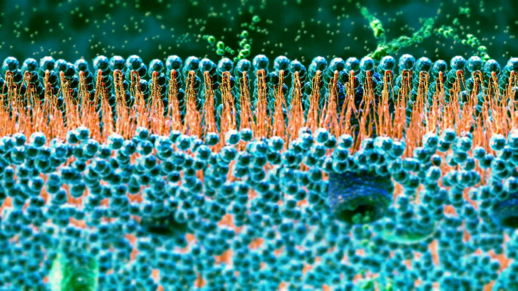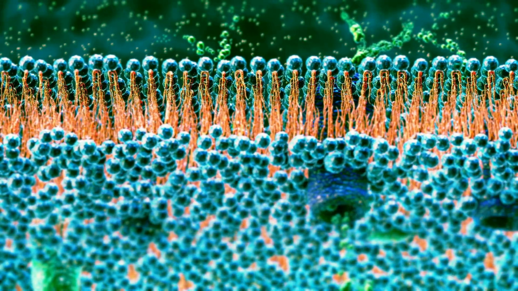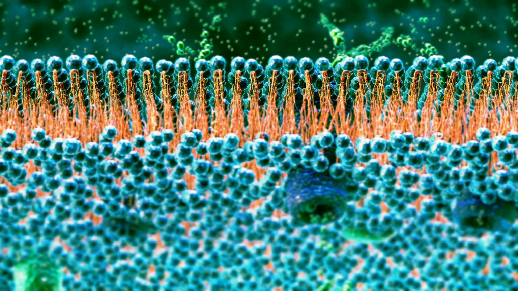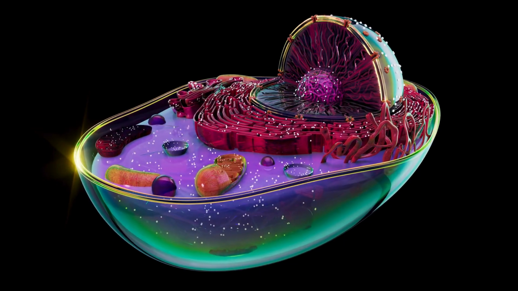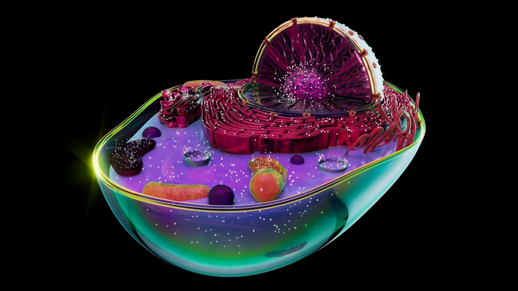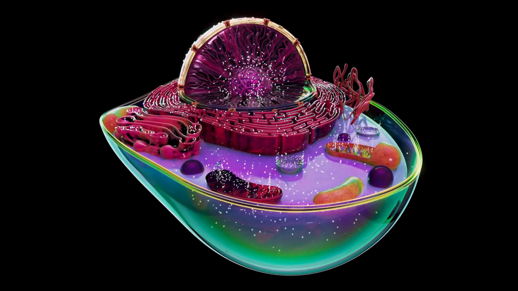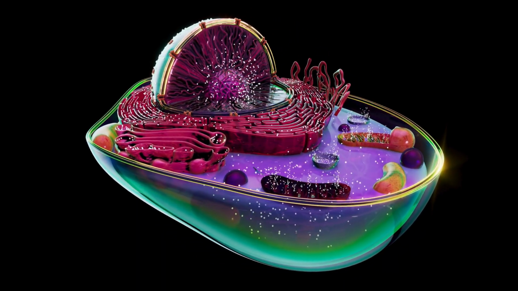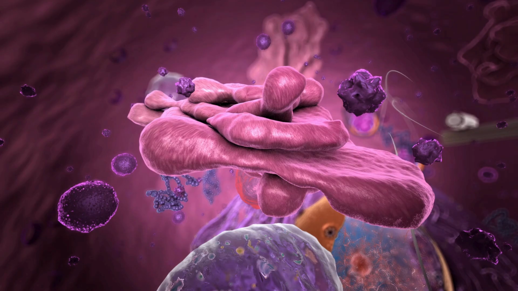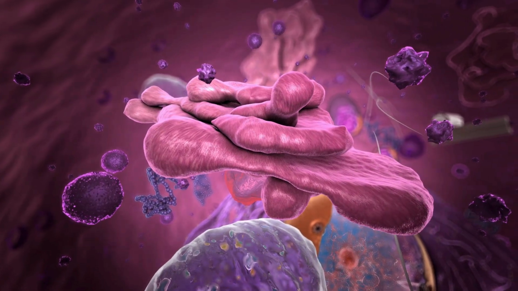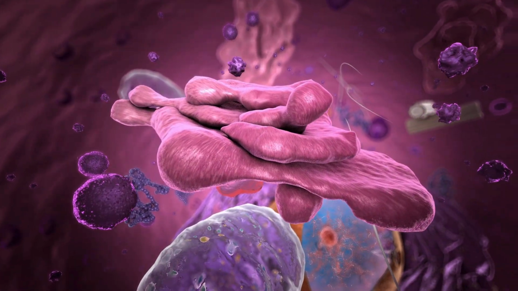And you need that stability. You can't build a command center on a swamp. You need a foundation. If these rafts were as fluid as the rest of the membrane, they couldn't hold the heavy signaling machinery in place. Exactly. The rigidity allows them to cluster specific proteins together. But there is a second type of raft the lecture distinguishes, which brings us to a different kind of architecture.